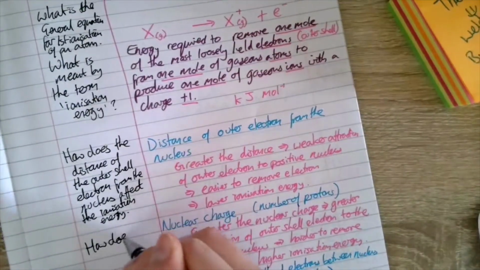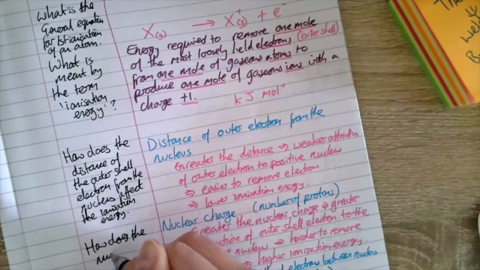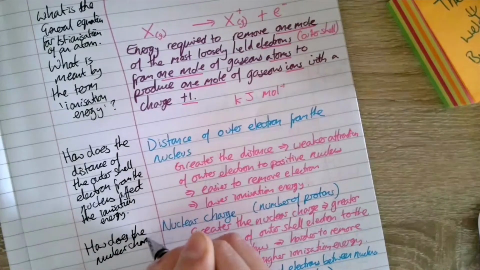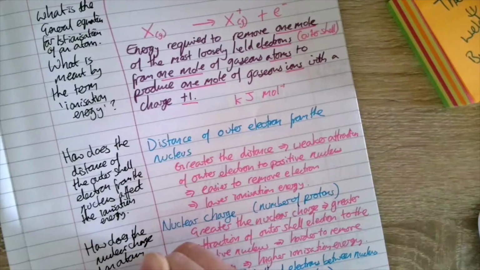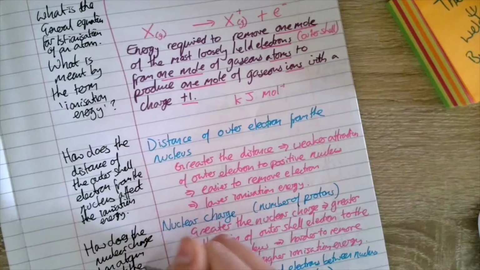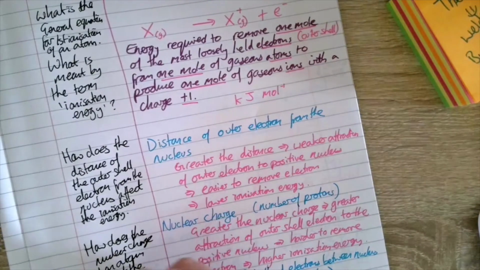How does the nuclear charge of an atom affect the ionization energy?